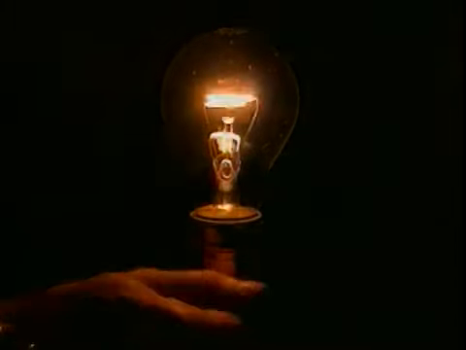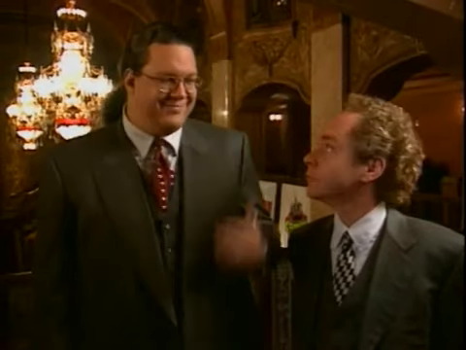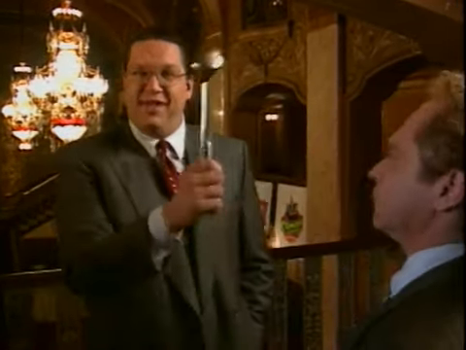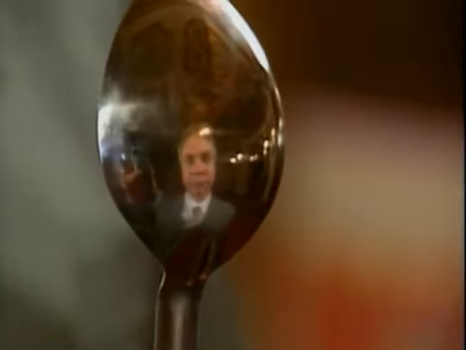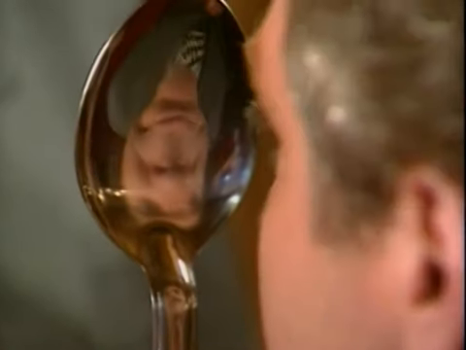Hi, I'm Penn, and this is my partner, Teller. We're Penn and Teller. Did you ever look at yourself in a spoon? Well, if you look at yourself this way, you're right side up. But if you look at yourself this way, you flip upside down. Why is that? Well, let's look at the spoon sideways. See, the upside down way, the light waves come in, bounce, and cross themselves, making you look upside down.